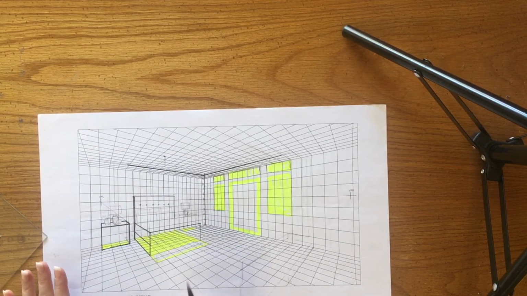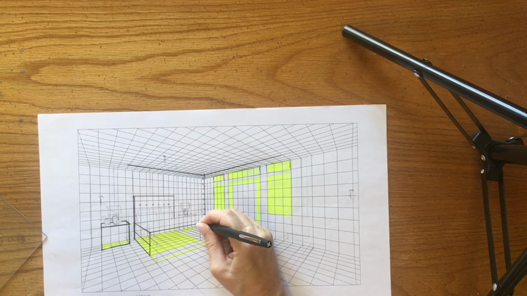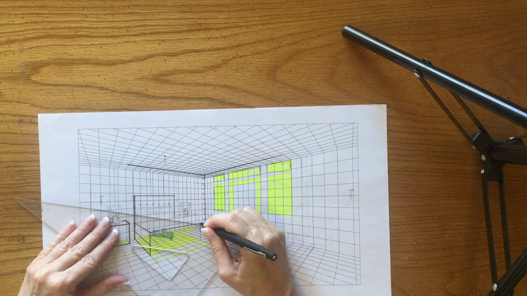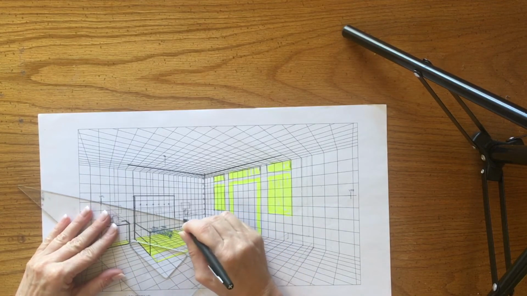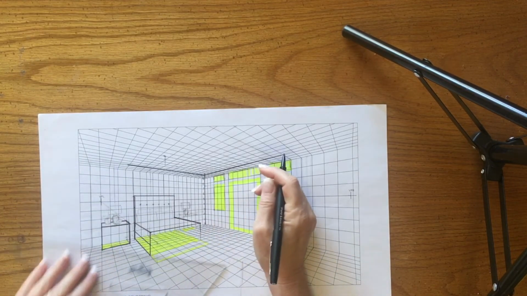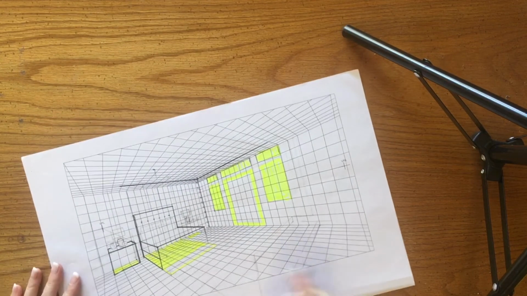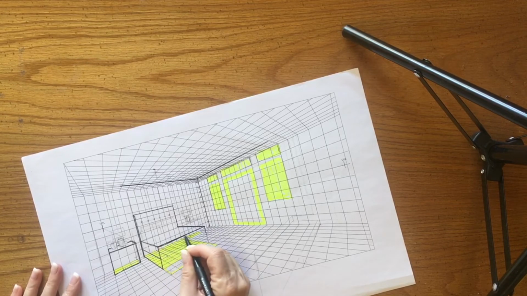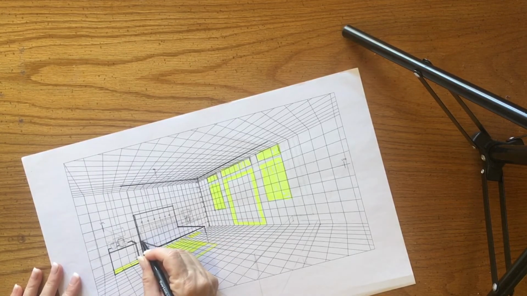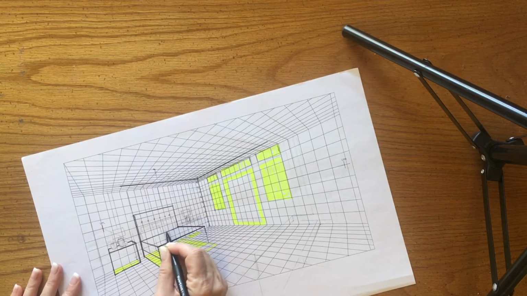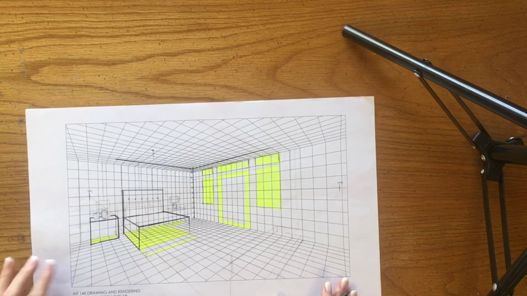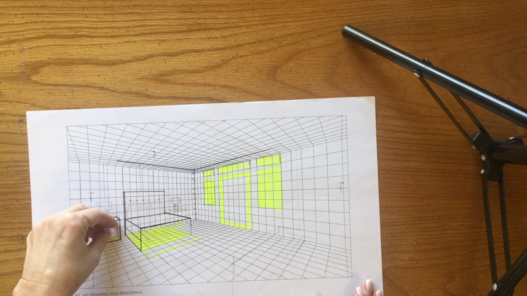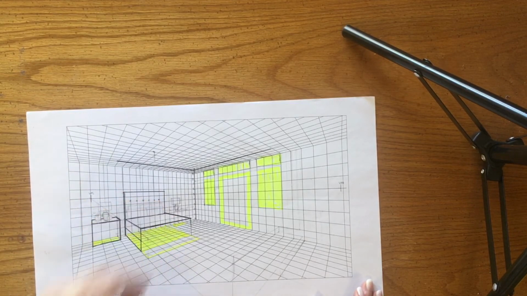And now, since all things work out lovely in perspective, from this corner back to the vertical line, we enclose the top of the bed. I'll make that a little thicker so you can see the top of the bed. It also is going to go back here where there's pillows. And I'll make that a little lighter because I want to add some pillows. So now hopefully you can see a nightstand and the top of the bed.